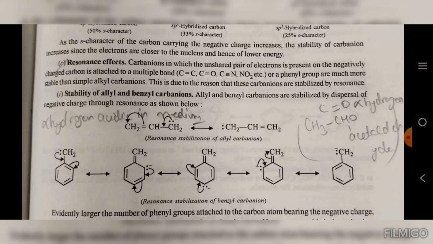Resonance effects. Carbanions in which the negatively charged carbon carrying the unshared pair of electrons is attached to a multiple bond or a phenyl group are much more stable than simple alkyl carbanions. This is due to the reason that these carbanions are stabilized by resonance.